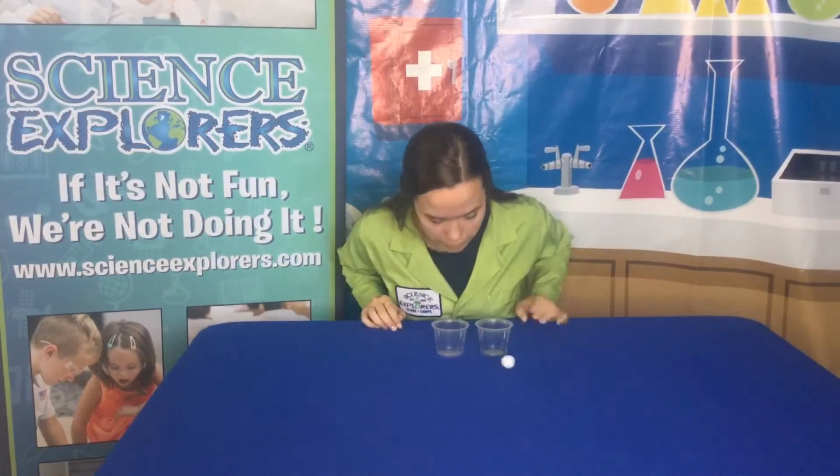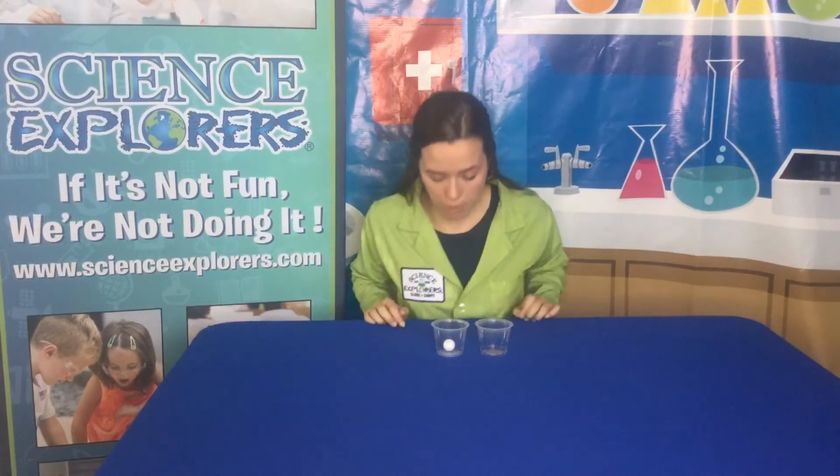Here's what we're going to do. Blow straight down into the cup with the ball. When we blow downward, it creates an area of low pressure above the ball. The air around and underneath the ball still has high pressure. Air always moves from an area of high pressure to low pressure. So the air under the ball is rising into that area of low pressure, and the flow of that air moves the styrofoam ball.